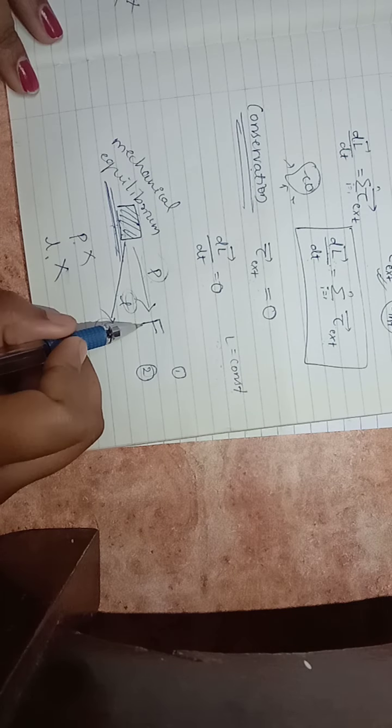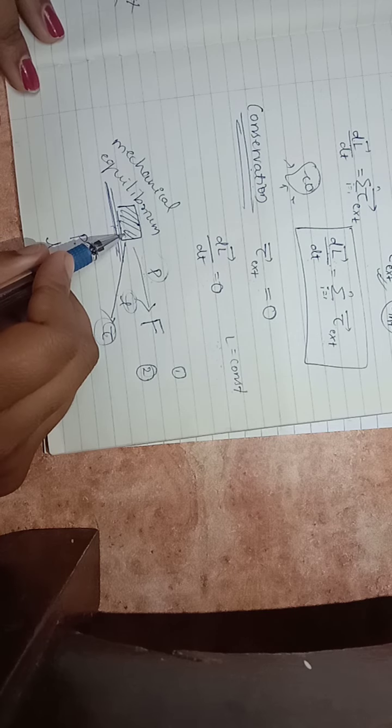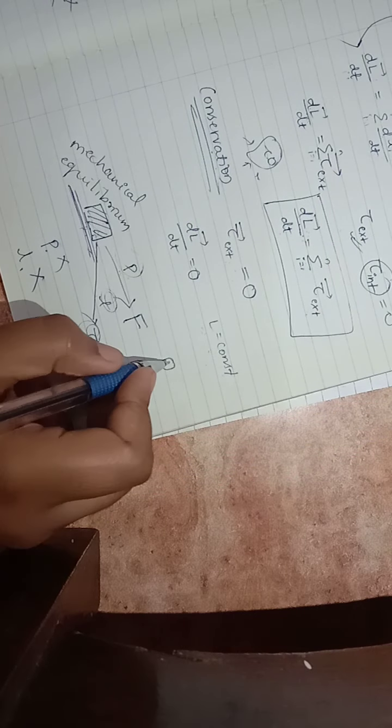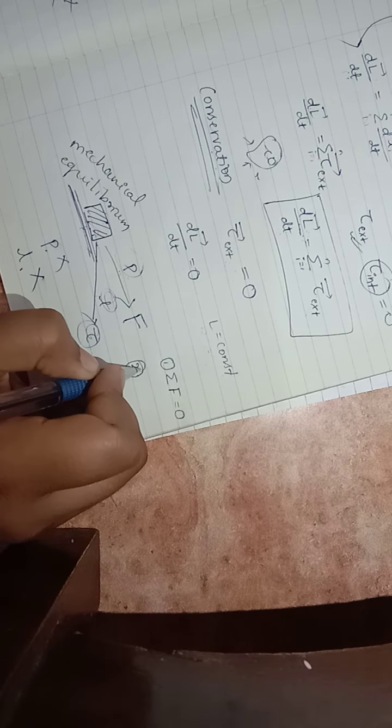The vector sum of the forces acting on the rigid body should be 0, obviously, because if there is no force, there is no change in linear momentum, so it is at rest. So the first condition is that the total force on the body, summed from i equals 1 to n, should be 0.